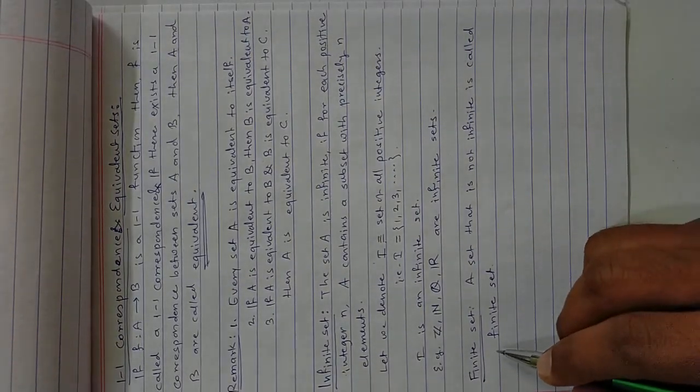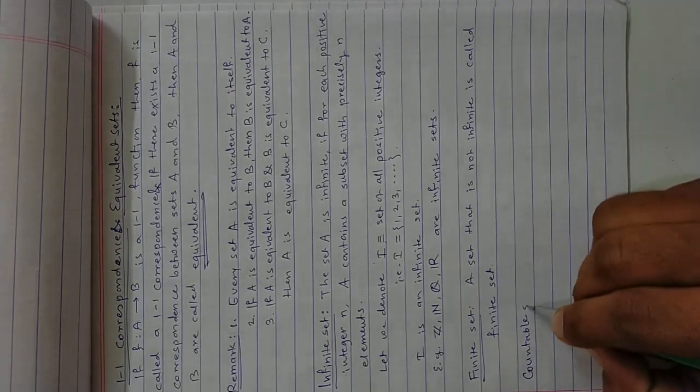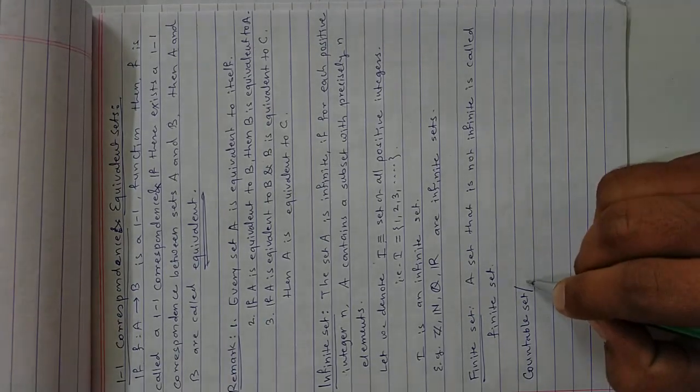So the next definition is countable set or denumerable set.